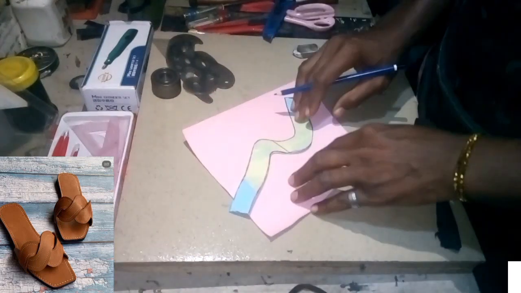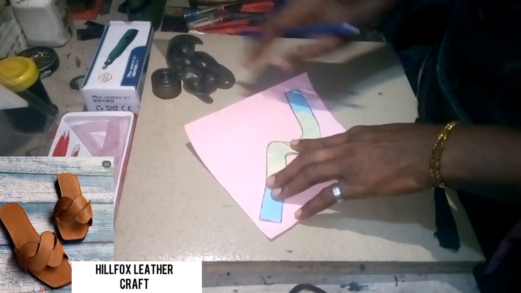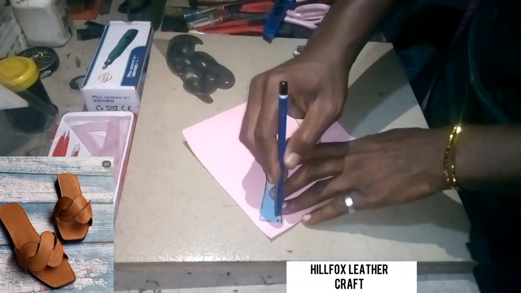So after cutting it into shape, place it on your cardboard paper again and then trace out the same shape.